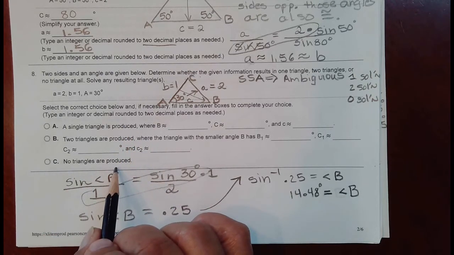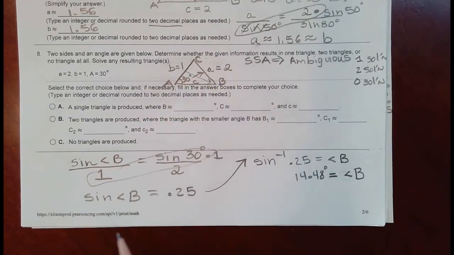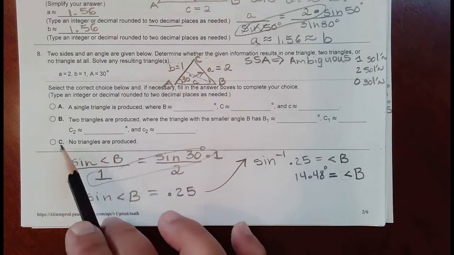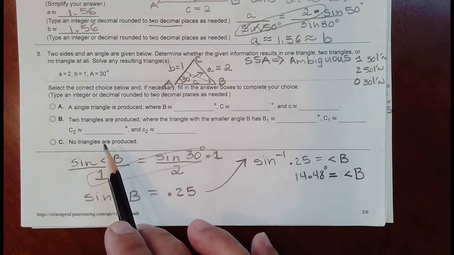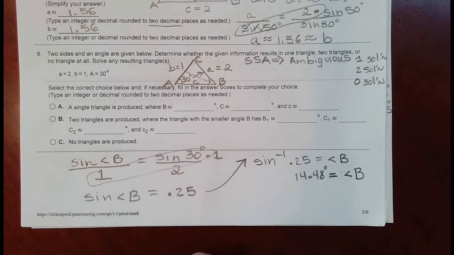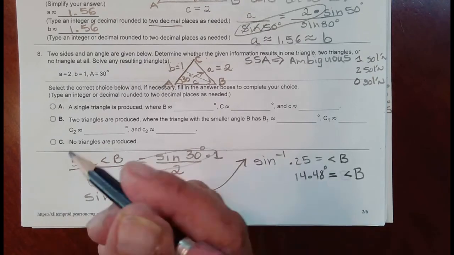Now, if it was no triangle produced, you know what would have happened? The minute that you would have gone to press in these calculations, you would have gotten an error in your calculator. That's how you know when you're in the no triangles are produced case, because the numbers that they gave you throw you into an undefined situation. So then that would be the answer. Your calculator will alert you to the fact that you're in an undefined situation, which means no triangles are produced, by saying error, quit. It'll quit on you.